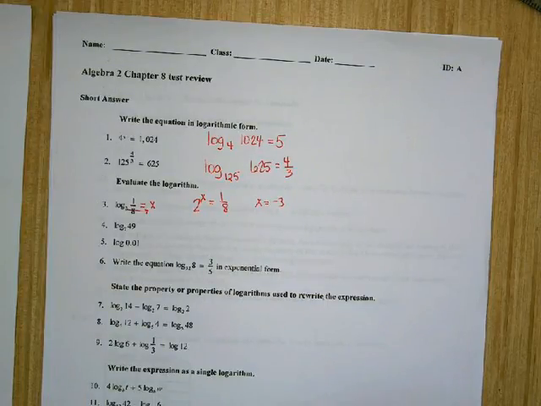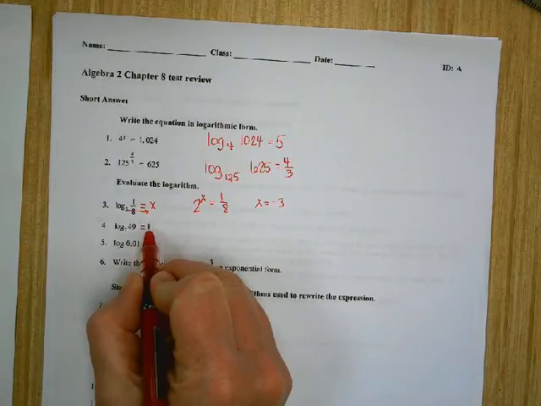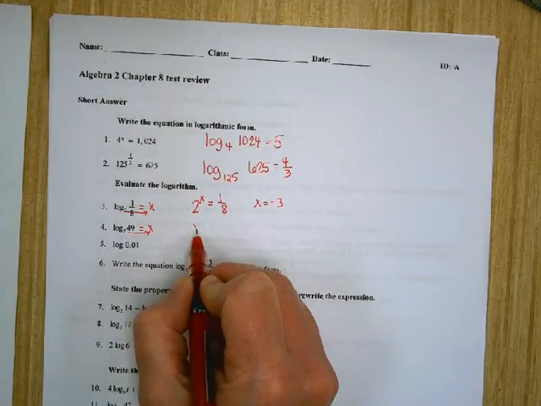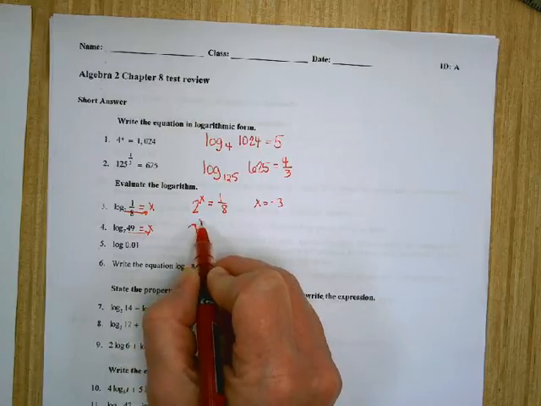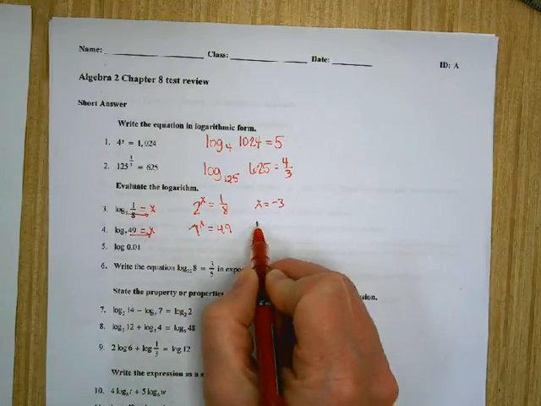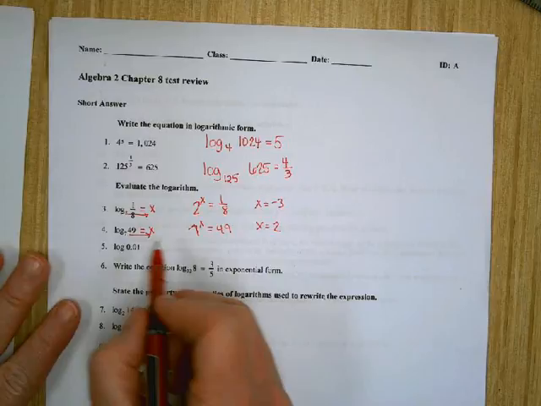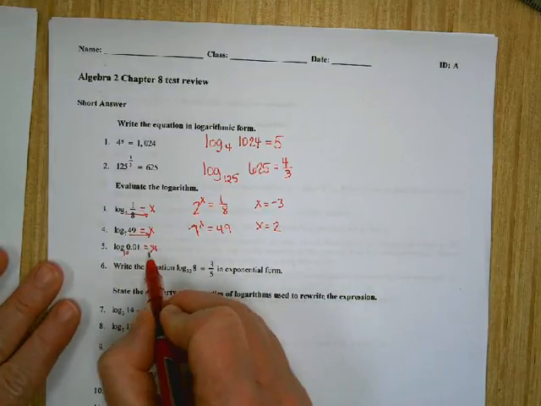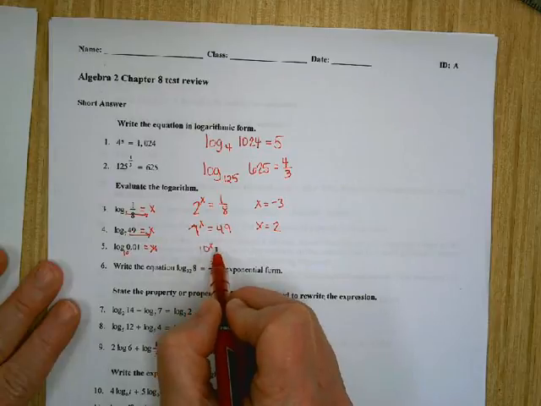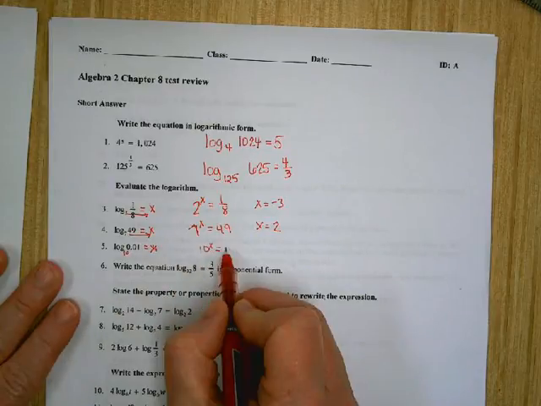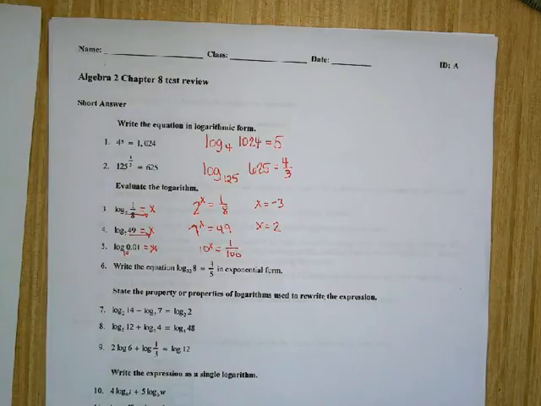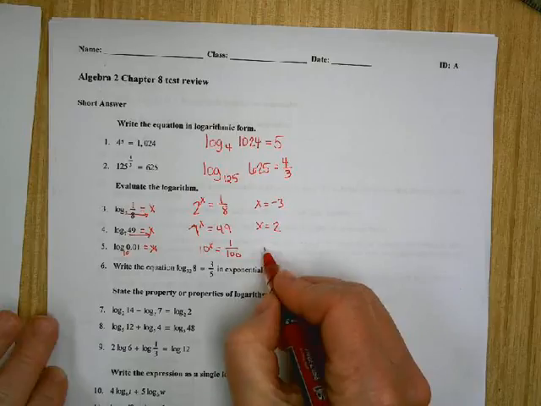Log base 7 of 49 is 7 to the x equals 49, so x is 2. Number 5, the base is 10. It's 10 to the x equals 1/100. It's easier for me to write it as a fraction, and I know that x has to be -2. 10 squared is 100, and for it to be in the denominator, it would have to be negative.